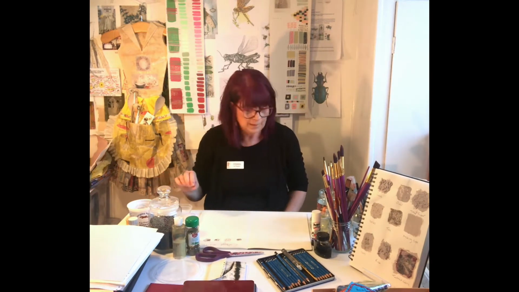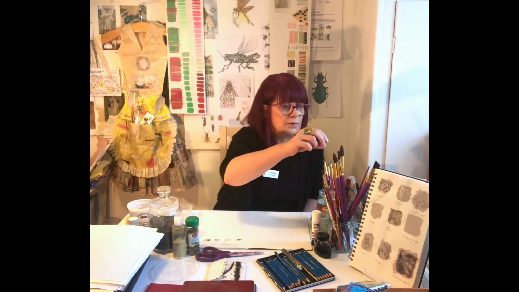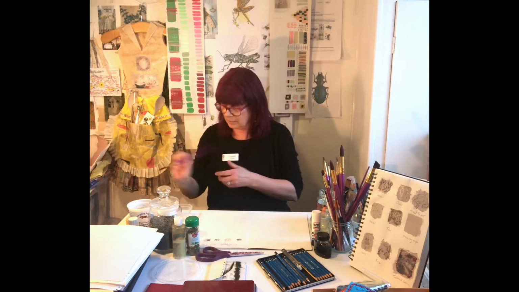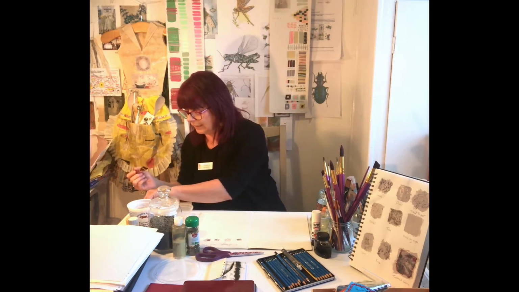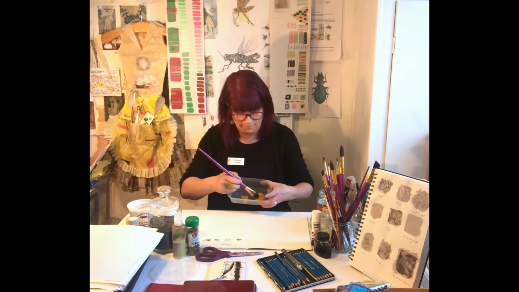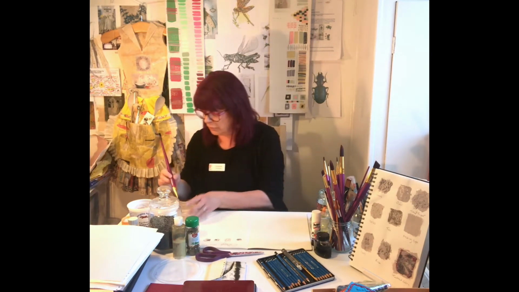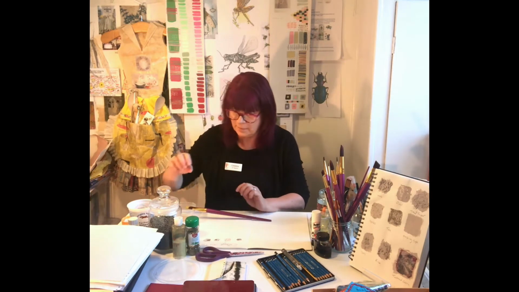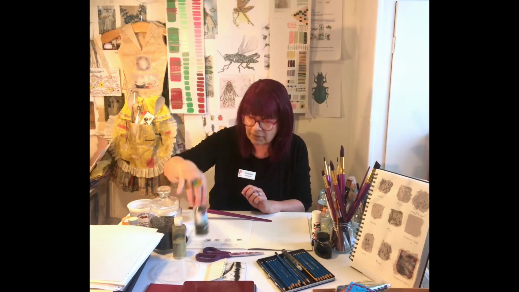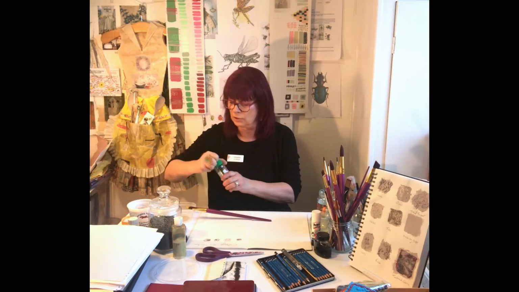So the first thing to do is to get a nice big brush, and I've just got some acrylic paint here, and it doesn't matter which colour you use really, just for this exercise. And I'm going to mix into the paint a bit of the herbs. It smells quite nice too actually.